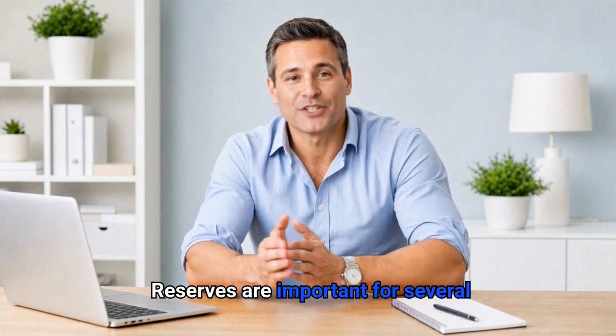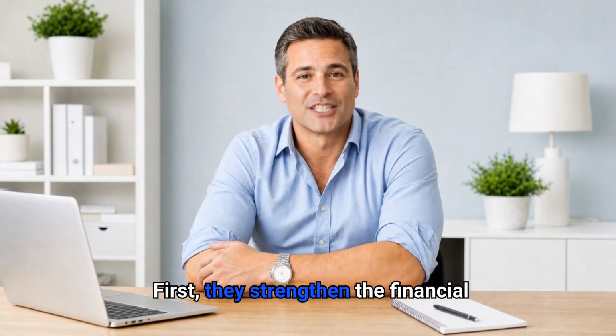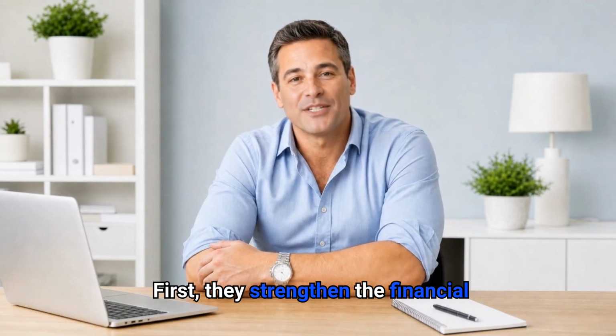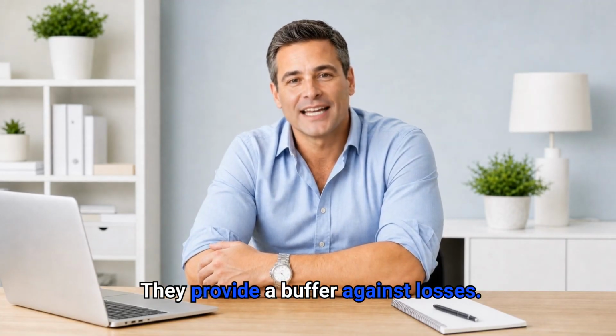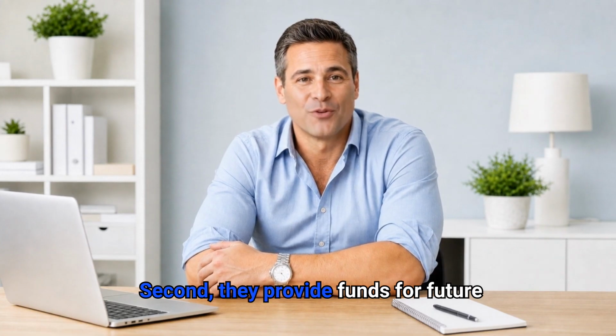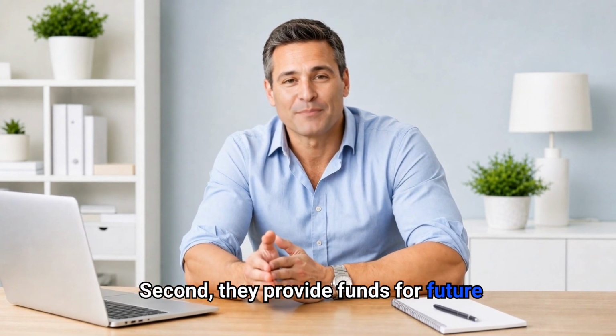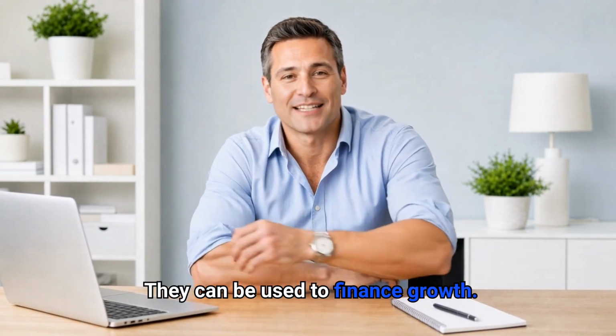Now let me explain the importance of reserves. Reserves are important for several reasons. First, they strengthen the financial position of the business. They provide a buffer against losses. Second, they provide funds for future expansion. They can be used to finance growth.